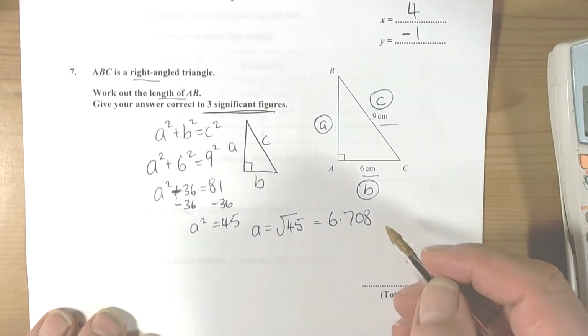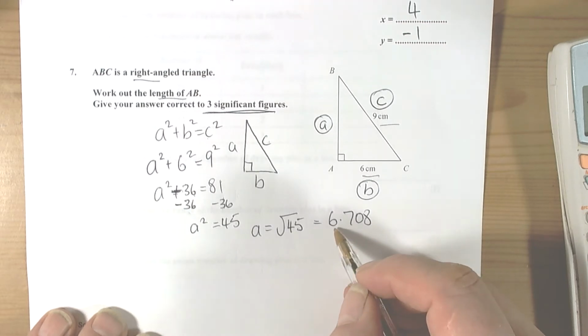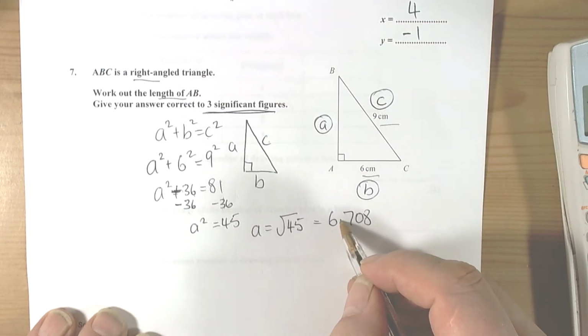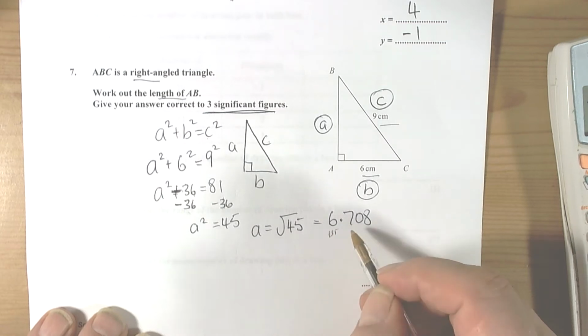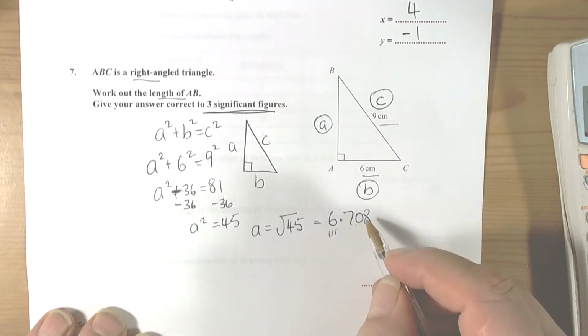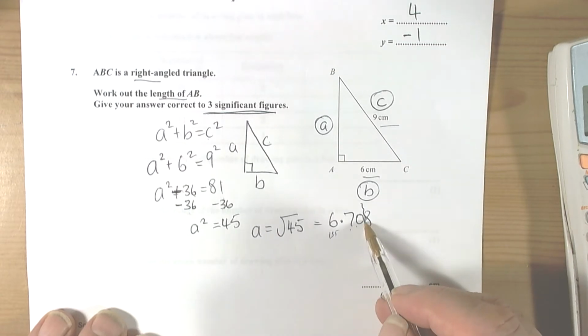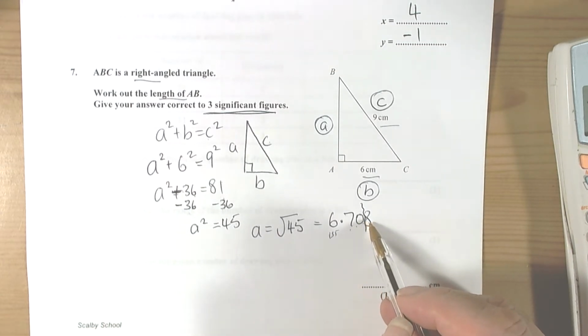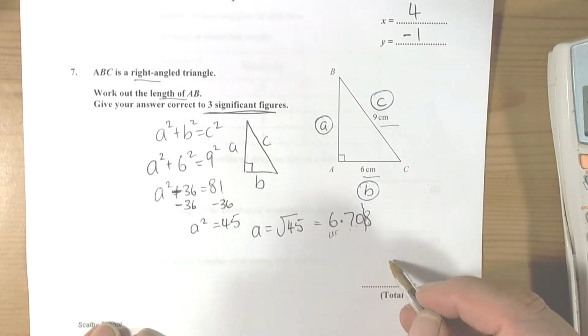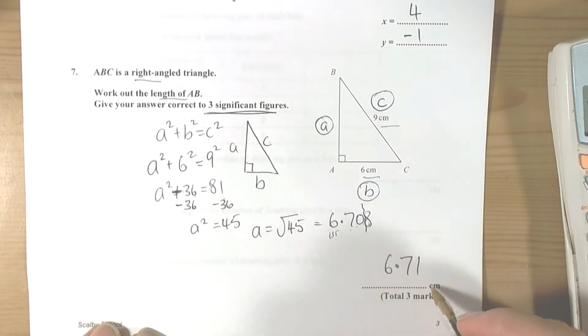We then look back at the question, and it says it wants the answer to 3 significant figures. So we must remember that we find our first significant figure, which is the first non-zero digit in the number. So that's our first one, that'll be our second one, that's our third one. So it's telling us to cut the number there. So we ask ourselves, does the next digit tell us that we're halfway up? Yes, we are, with 5 or more. So this is going to be 6.71 centimetres.